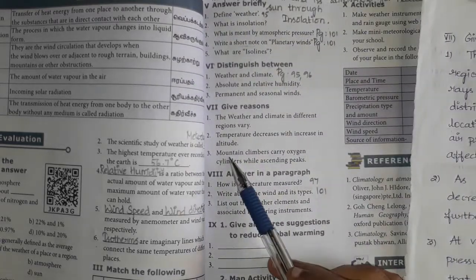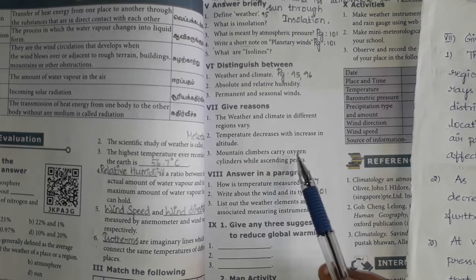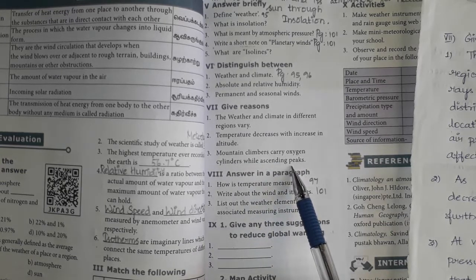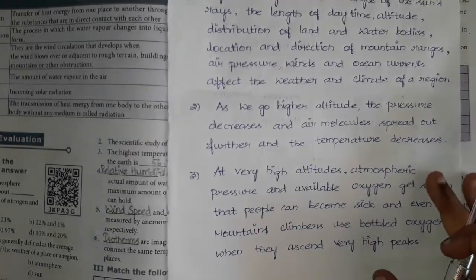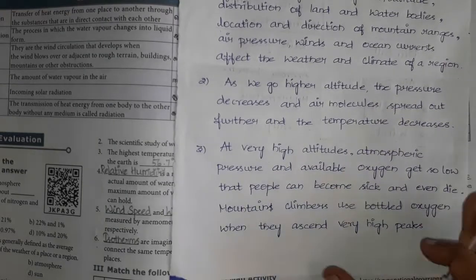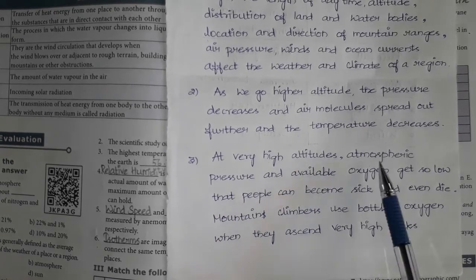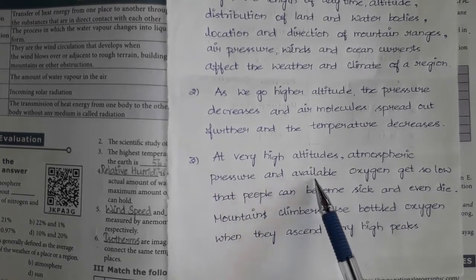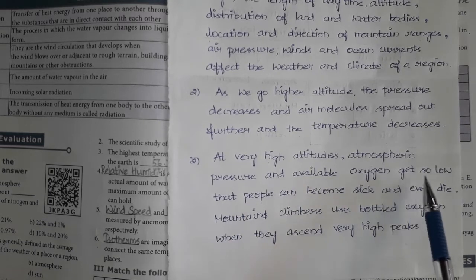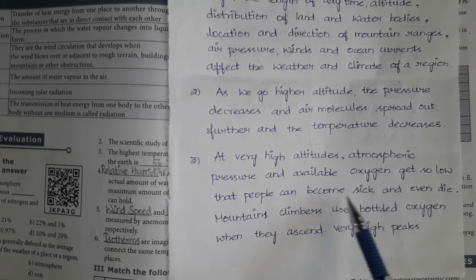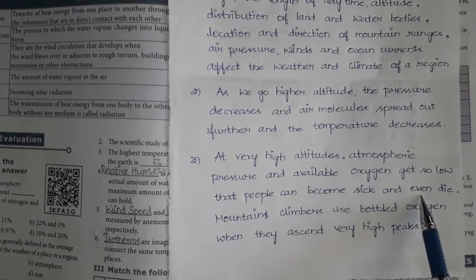Let's see the third one. Mountain climbers carry oxygen cylinders while ascending peaks. The answer is, at very high altitudes, atmospheric pressure and available oxygen get so low that people can become sick and even die.